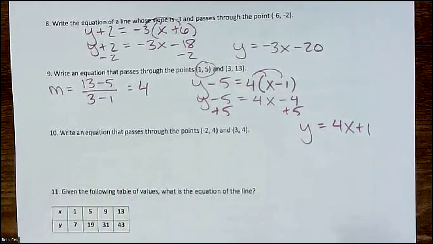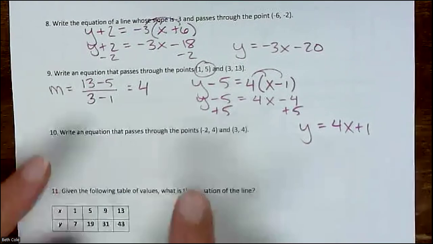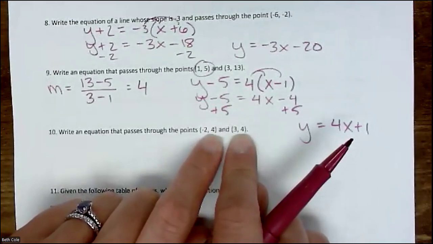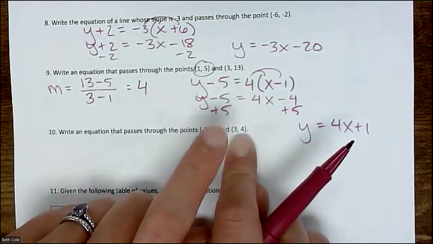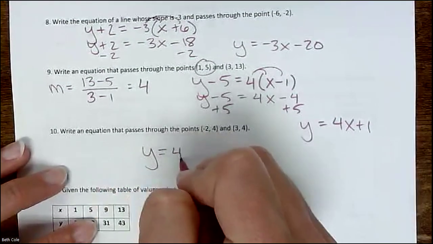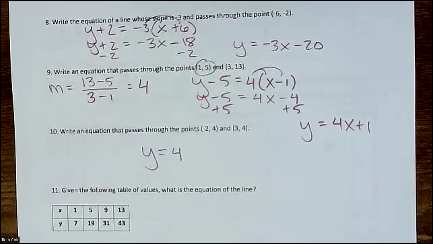All right, write an equation that passes through these points. If you are a good noticer, you will not need to do any work. If you are a good noticer, what do you notice about these 2 points? They both have 4. Is 4 the X or the Y? The Y. Your answer is Y equals 4, and that is literally it. That's it, Miss Cole? Yep.